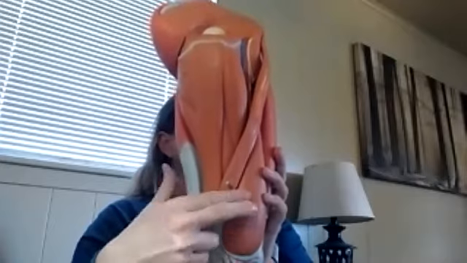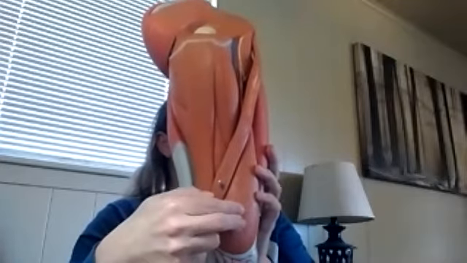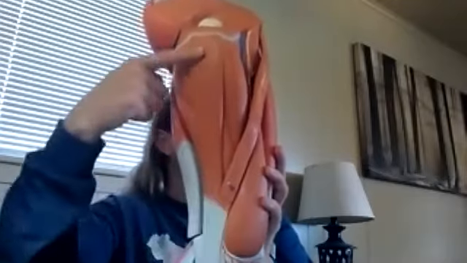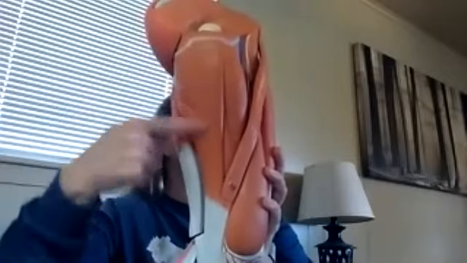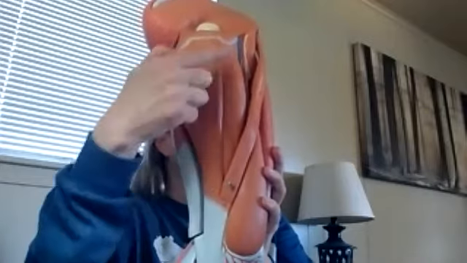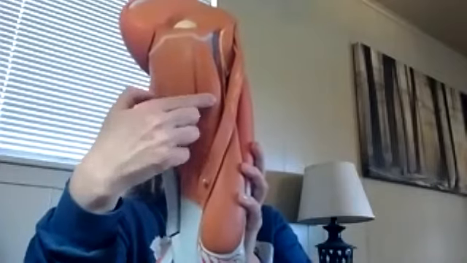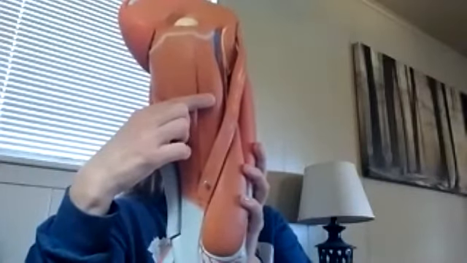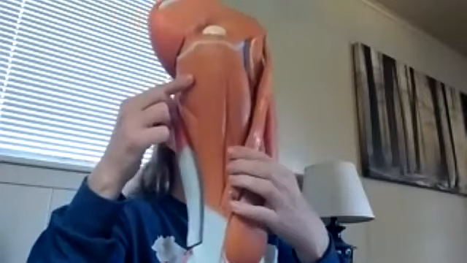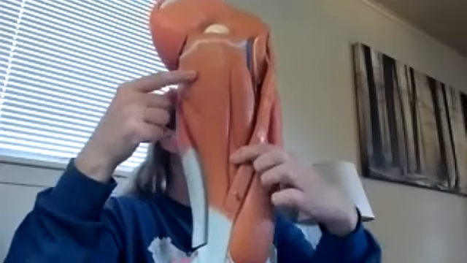Again, this one was what? The inside of the thigh. Vastus medialis. This straight one right here, gracilis. This muscle between the sartorius and the gracilis, this one: adductor longus, A-D-D, adductor longus.